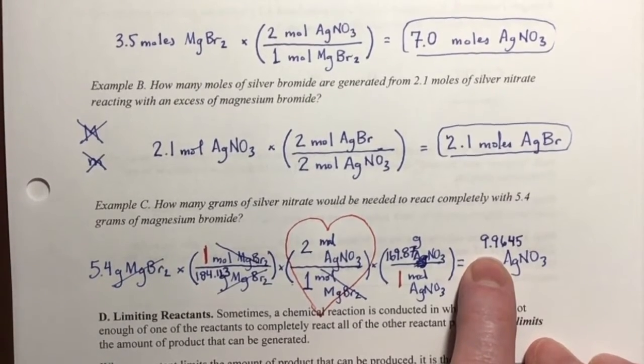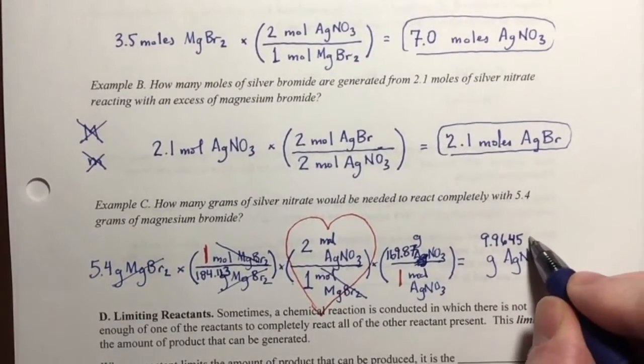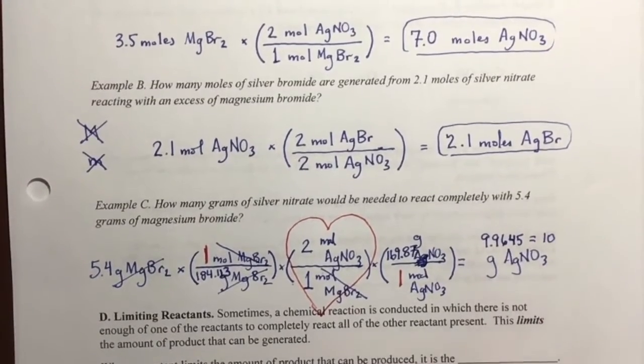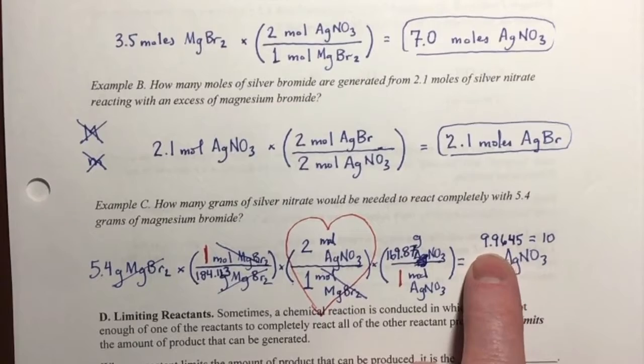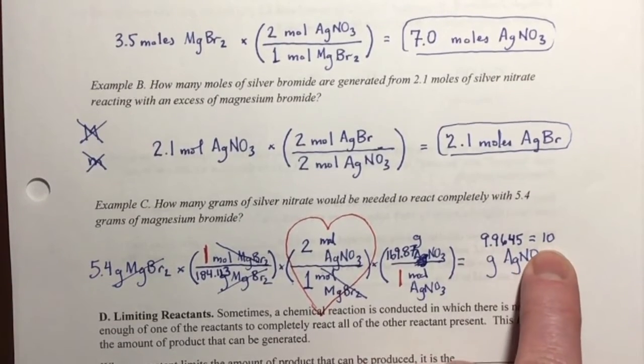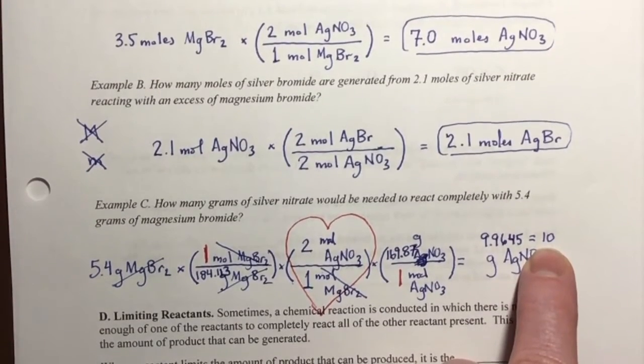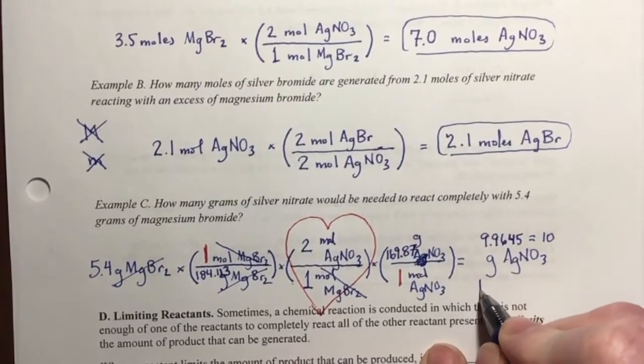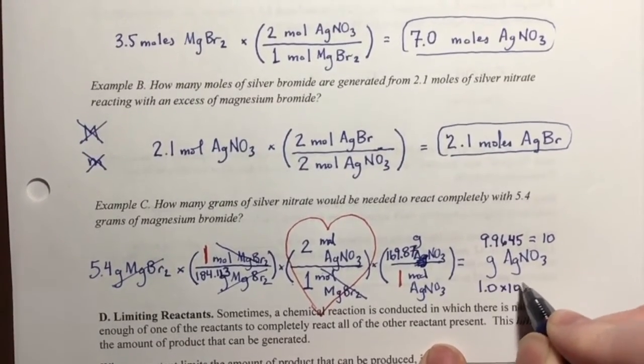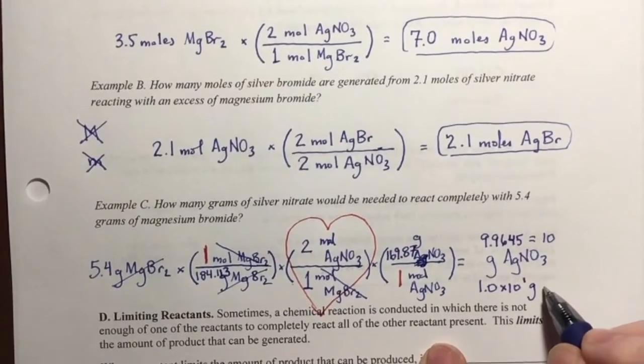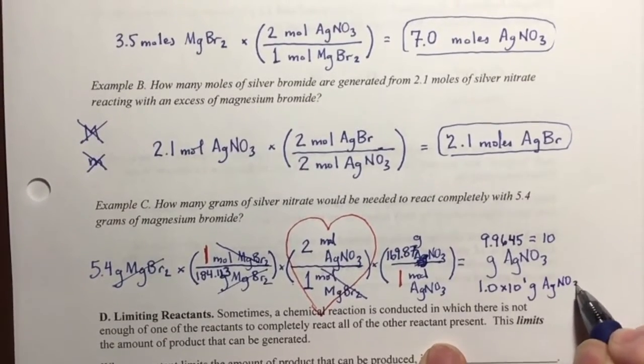Well, if I just try to round this to 2 sig figs, I get the number 10, right? When I try to round that, because that 9 makes that 9 round up to 10. But that's only 1 significant figure, isn't it? So there is no way to represent the number 10 in standard notation to 2 sig figs. So what do I have to do? Well, I have to represent that number in scientific notation. So it becomes 1.0 times 10 to the 1 grams of silver nitrate.